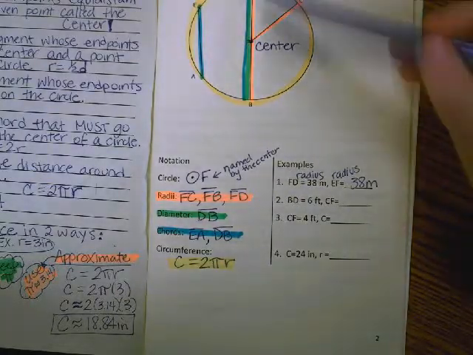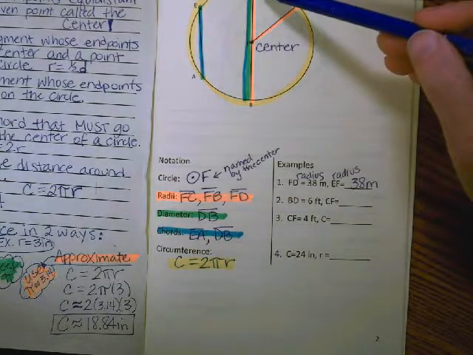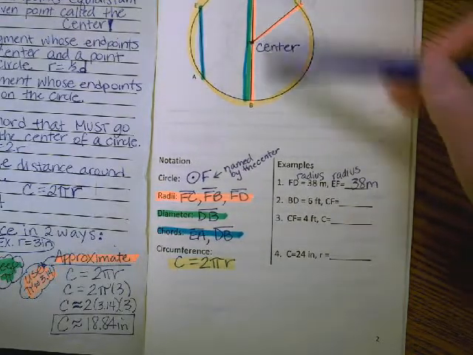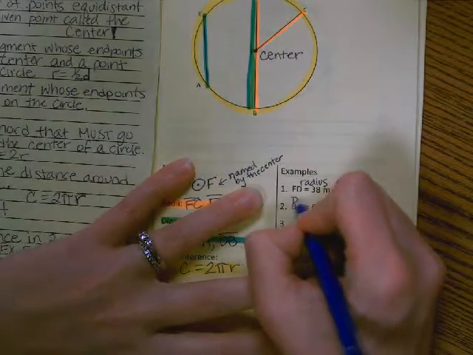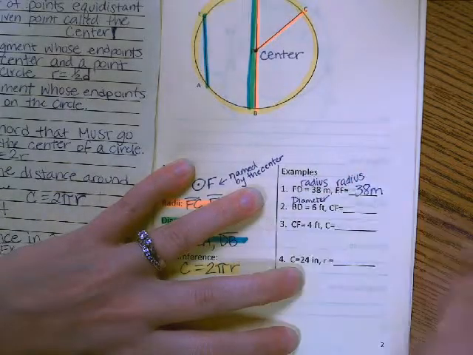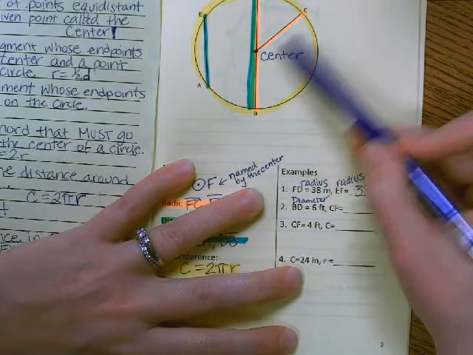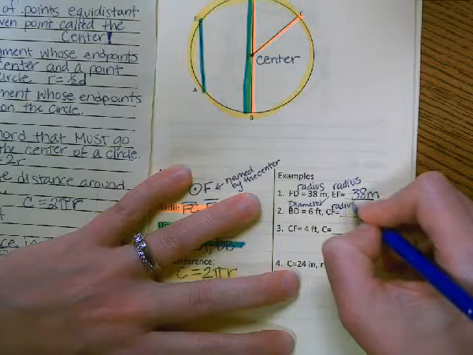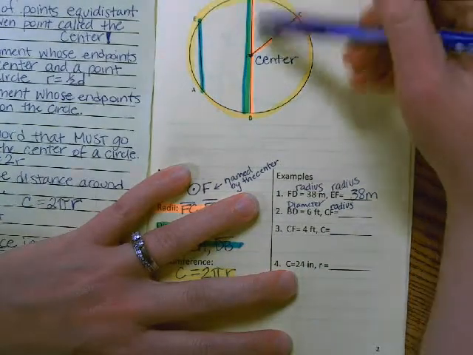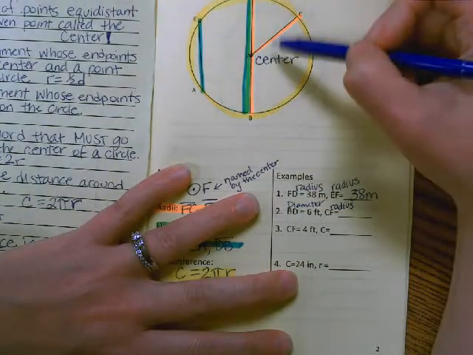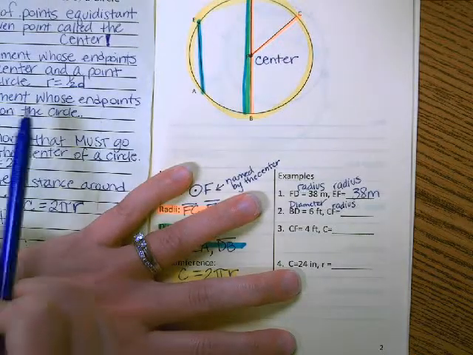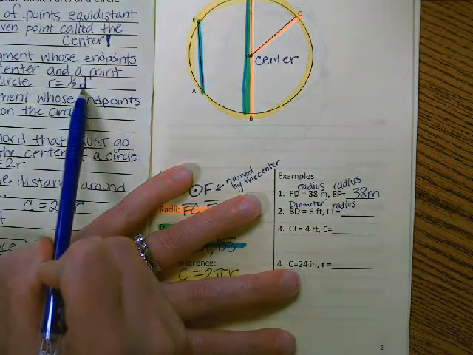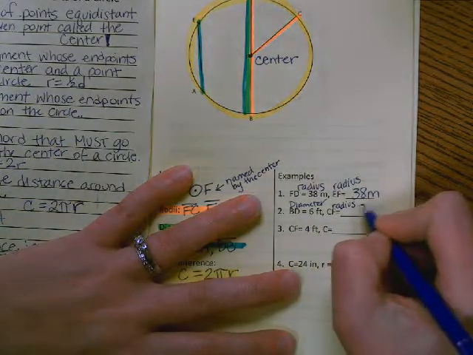Okay, so it says if B to D is 6 feet. So B to D, that's a chord, but it's a special kind of chord because it goes through the center. It's a diameter. They want to know CF. So here's CF. That is a radius. So if BD is 6, how does the radius relate? Well, we just wrote it. We said that the radius was half the diameter. So what's half of 6? 3.